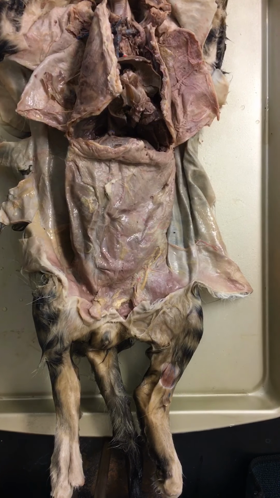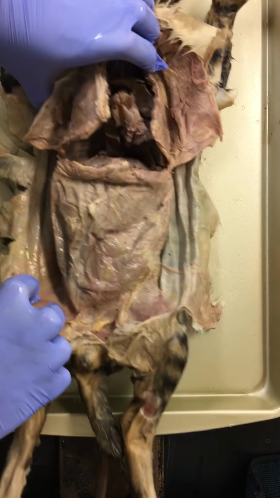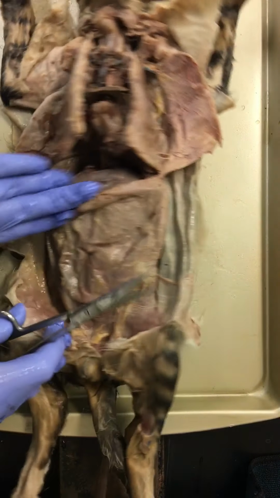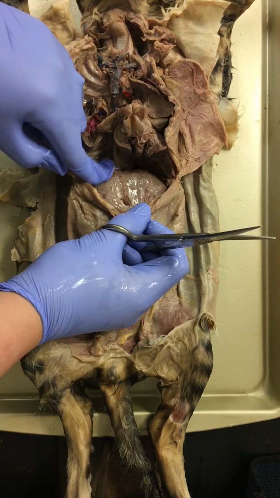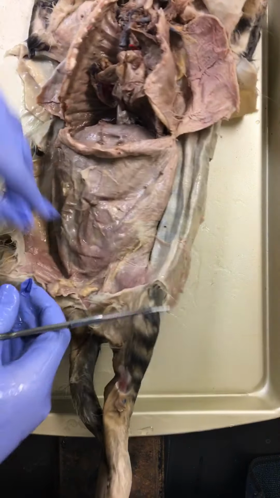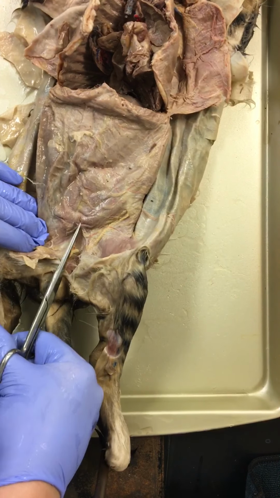So for this part of dissection, we're going to be looking at the abdominal cavity of the cat. So we are going to start off by making the Y incision to open up the abdominal cavity. Remember, this is our thoracic cavity, and we are separated here by our diaphragm. This is our rectus abdominis, and we're going to be cutting through that.